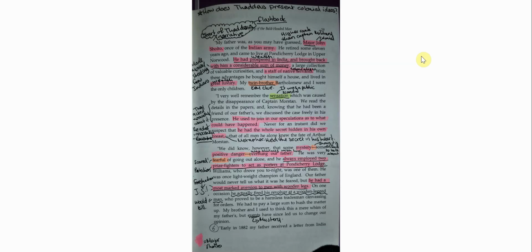We did know, however, that some mystery, some positive danger, overhung our father. He was very fearful of going out alone, and he always employed two prize fighters to act as porters at Pondicherry Lodge. Williams, who drove you here tonight, was one of them. He was once lightweight champion of England. Our father would never tell us what it was he feared, but he had a most marked aversion to men with wooden legs. On one occasion he actually fired his revolver at a wooden-legged man, who proved to be a harmless tradesman canvassing for orders. We had to pay a large sum to hush the matter up. My brother and I used to think this a mere whim of my father's, but events have since led us to change our opinion. Okay, I'm going to stop there.